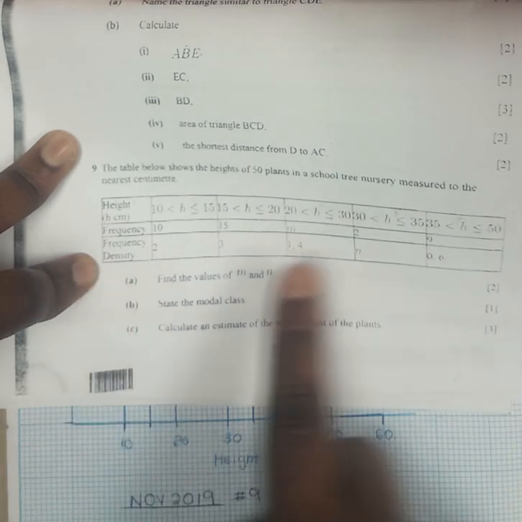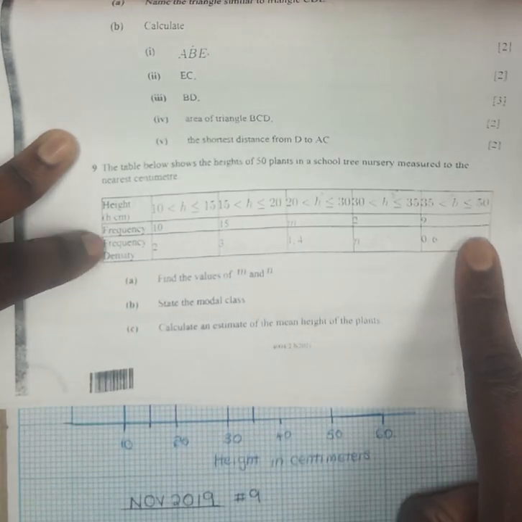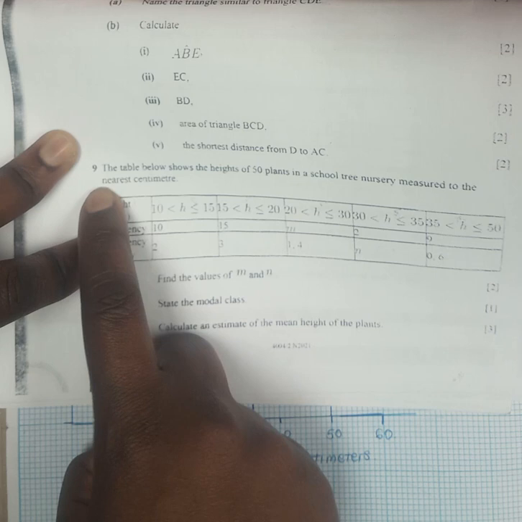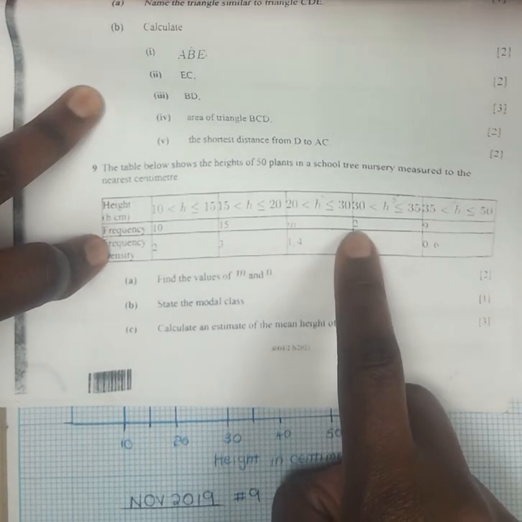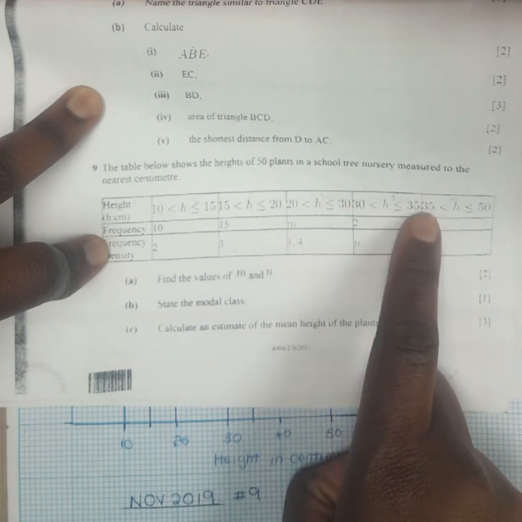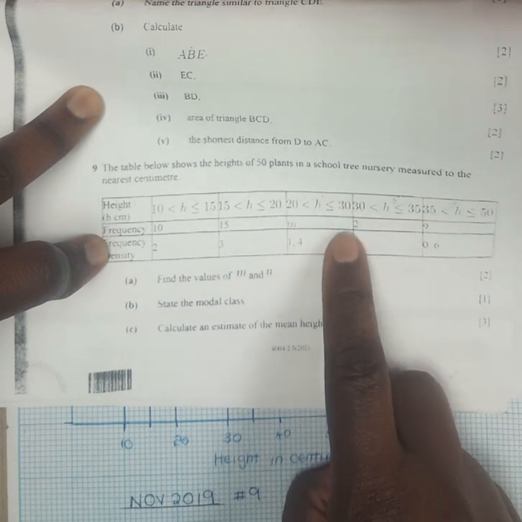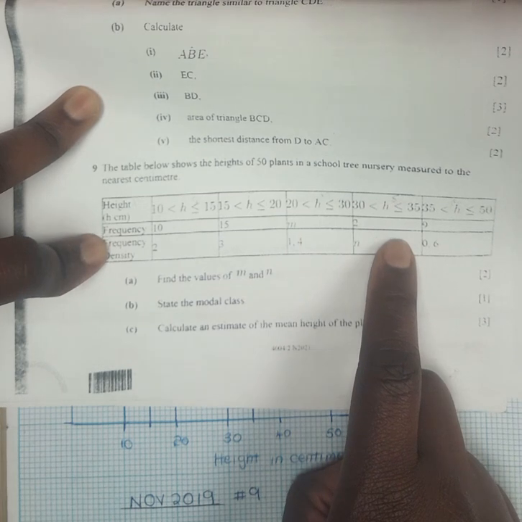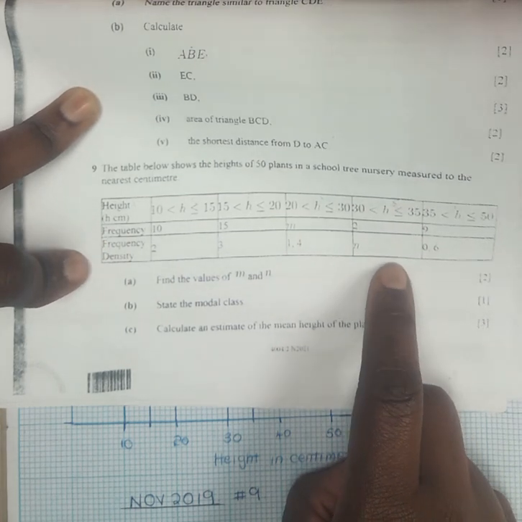And then the next one, we were required to find N, which is the frequency density. Frequency density is equal to frequency over class width. So our frequency is 2. For our class width, we say 35 minus 30, we get 5. So it is going to be 2 divided by 5 in order to get 0.4 as our frequency density.